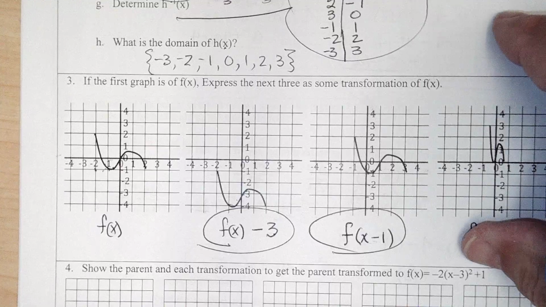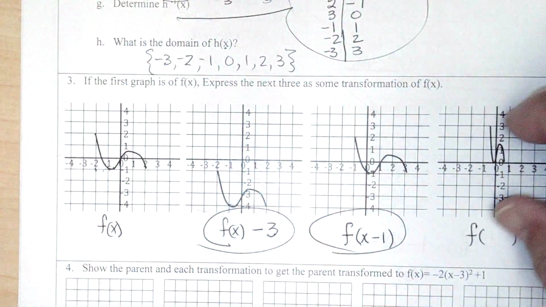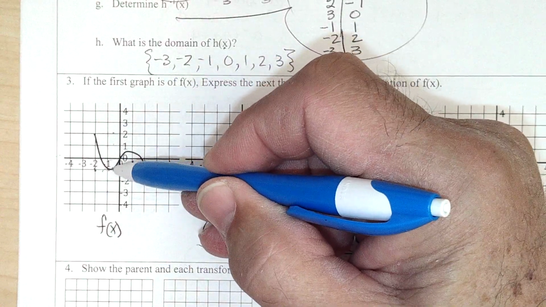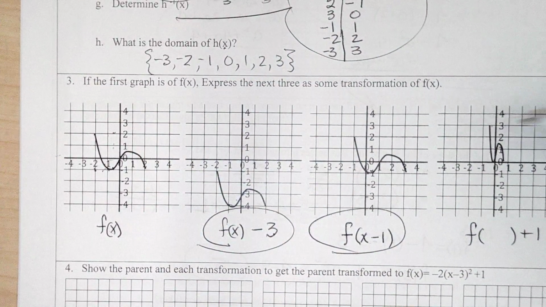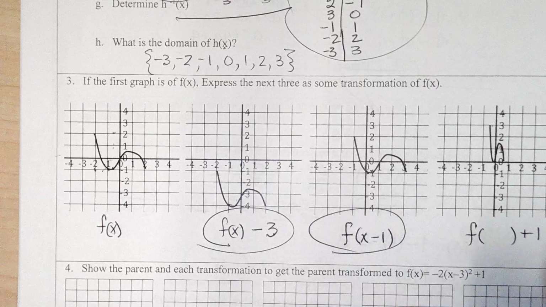Now it's not stretched or shrunk vertically. It's the same height. It's 3 squares high. 1, 2, 3 squares high. This is still 3 squares high, so there's nothing times the f, nothing working vertically.